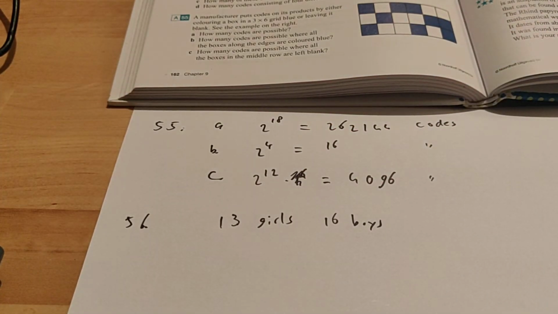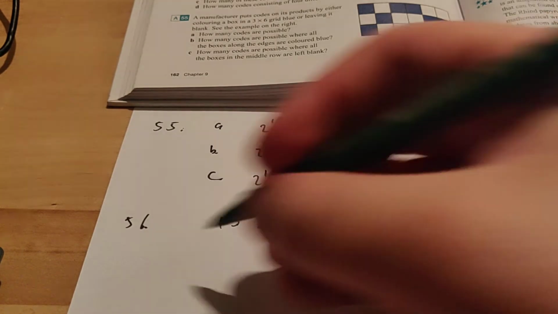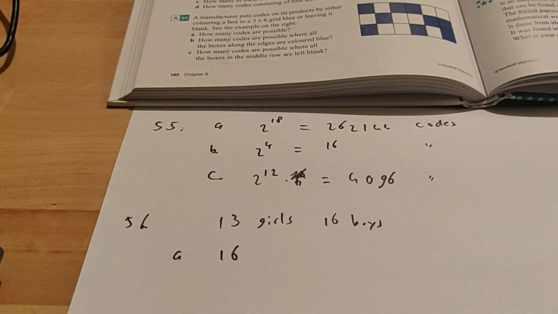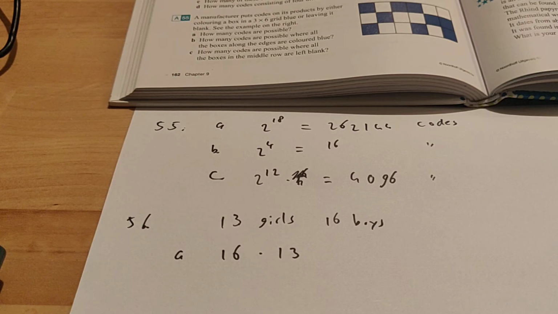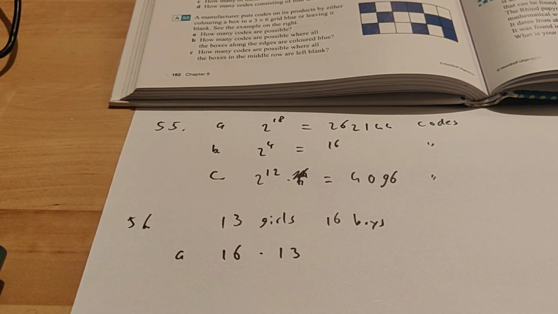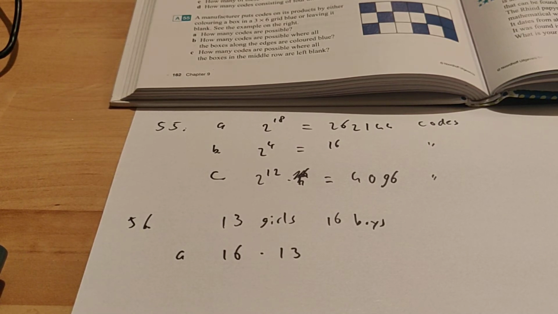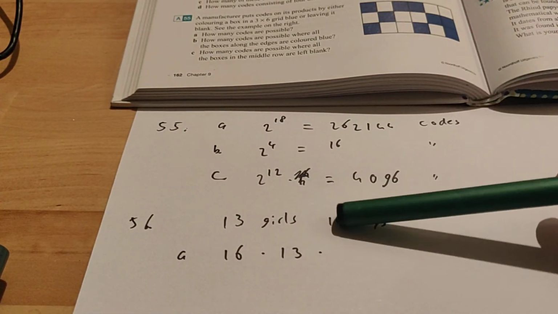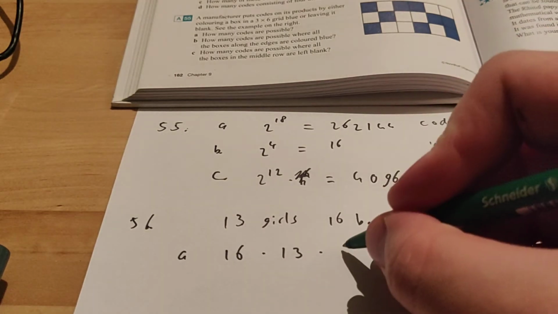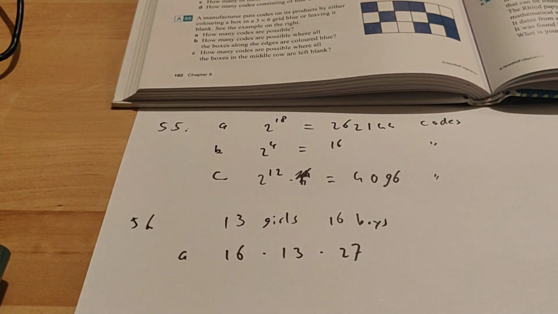And the question said that a boy must organize the music. So first we have 16 boys and one of them is going to organize the music for us. Then it says a girl organizes the drinks. So times 13, because we have one of those 13 girls that's going to organize the drinks. And it does not matter who organizes the snacks. But like I said, we're going to assume that it's a third person and not one of these. So that means that we still have 15 boys and 12 girls left. So we still have 27 people left that can organize the snacks.